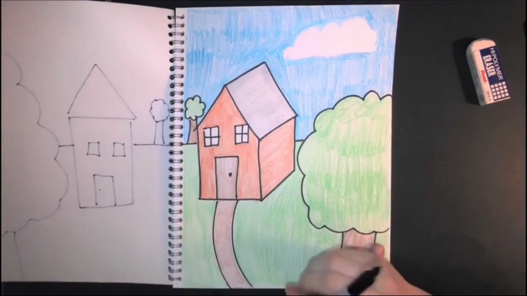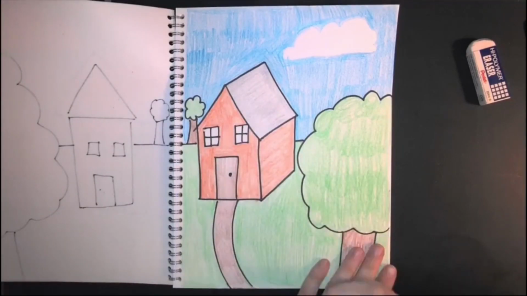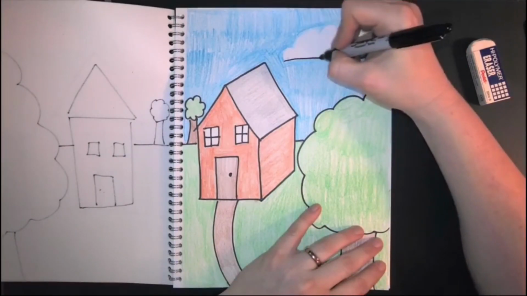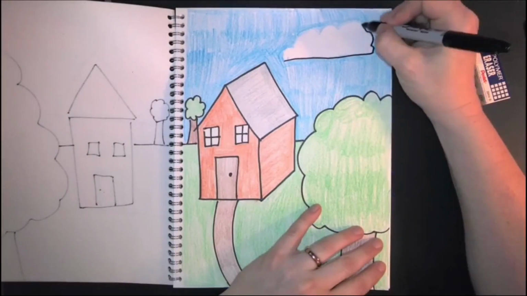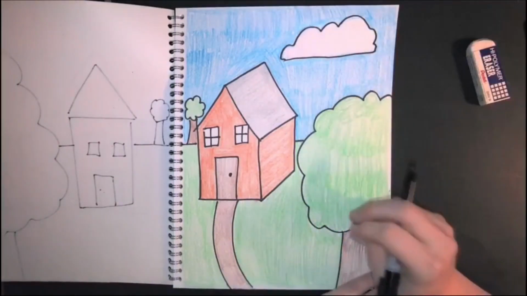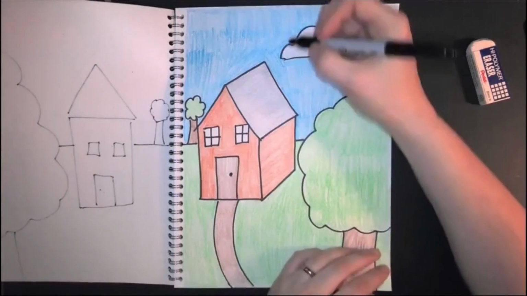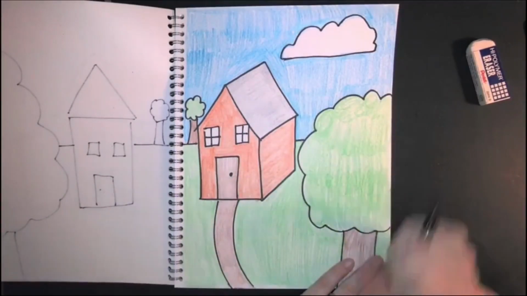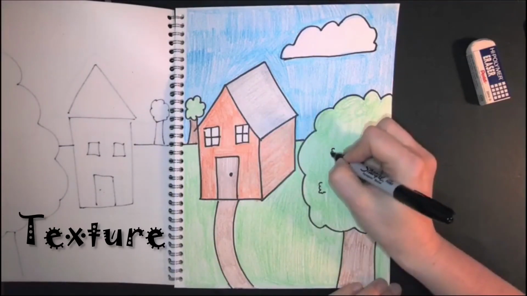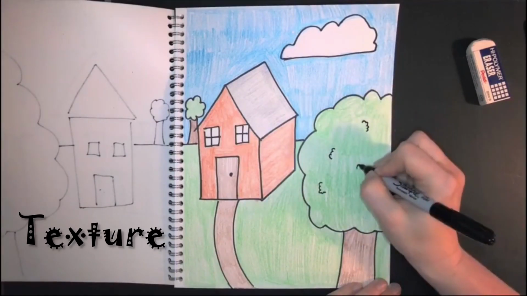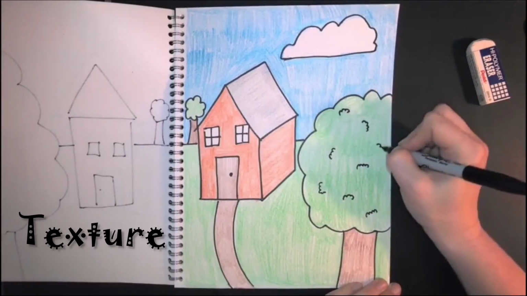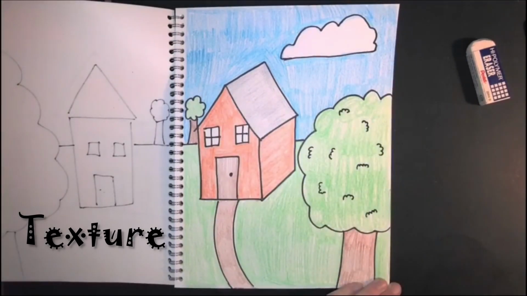Now keep in mind, I'm just using a Sharpie because you need to be able to see through on my camera. You do not have to be using a Sharpie for these. So I'm using one because it helps you see off my camera. You don't necessarily have to use one. So first let's look at our tree. I'm going to be drawing some little bumpy lines to make it look more like tree leaves on my tree.